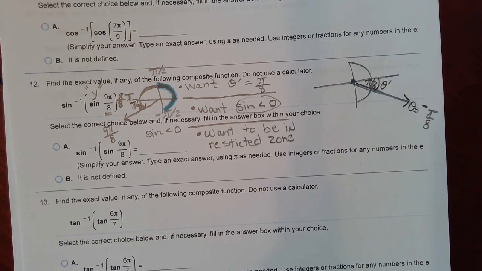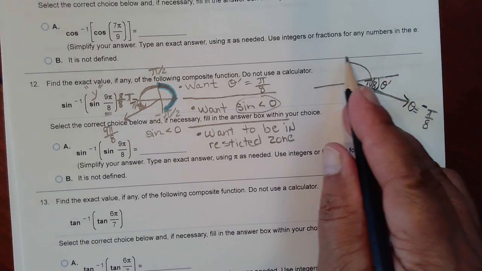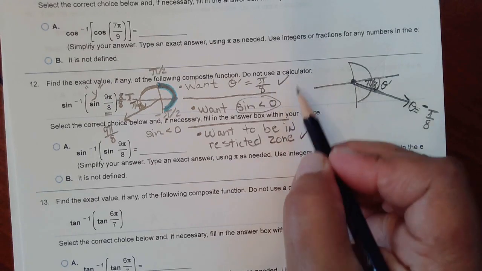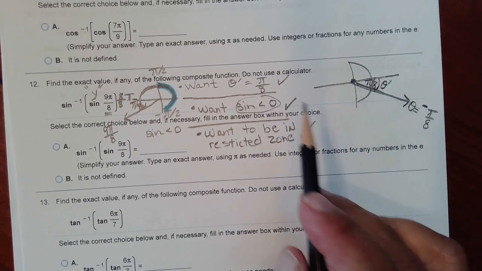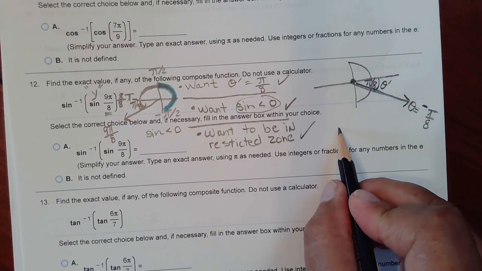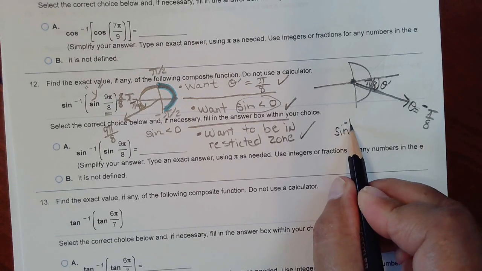Okay, so now we're going to rewrite this problem, and we'll now be able to do it. We're in the restricted zone. We have the reference angle the way we want to, and we're in a quadrant down here where the sine value is negative. So we've made all the things from the original problem. We have replicated them, and now I'm going to rewrite this problem so that it's actually doable. I'm going to do the inverse sine.